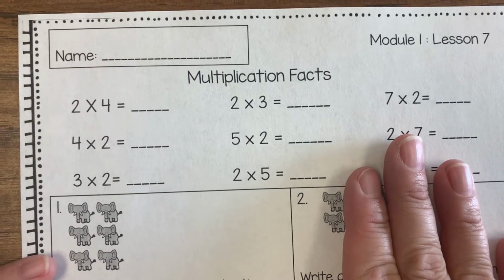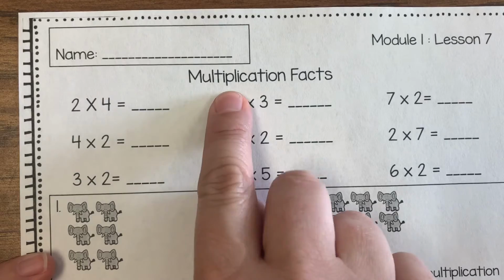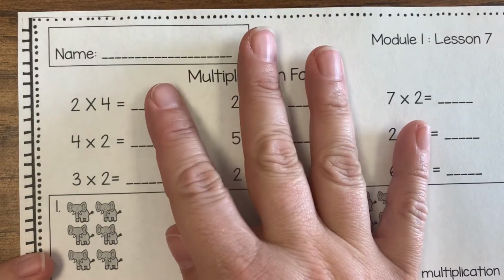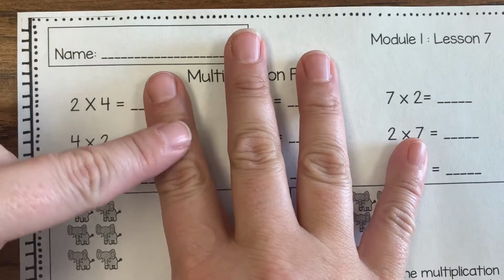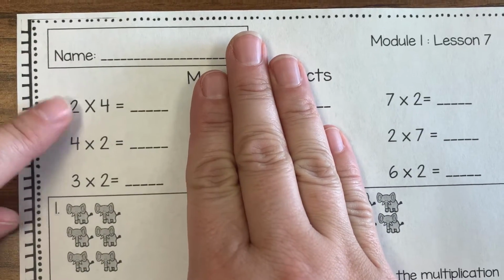I'm going to let you guys do this on your own, but remember, if you have two groups of 4, you can count it. You have 4 groups, each one has 2. So there's my 4 groups, so I can count it 2, 4, 6, 8. So 4 groups of 2 right there.